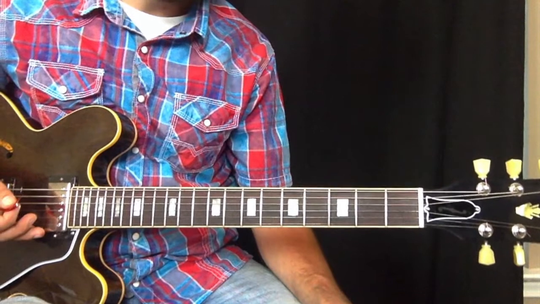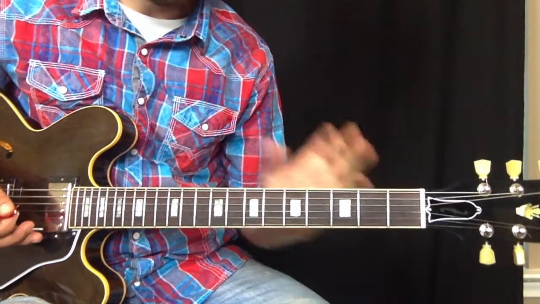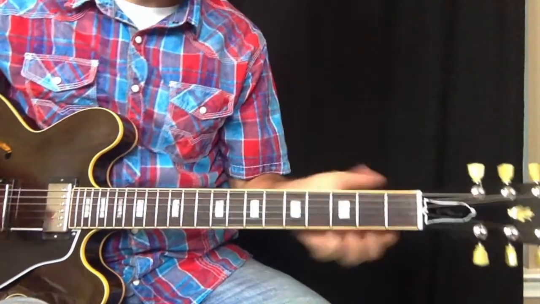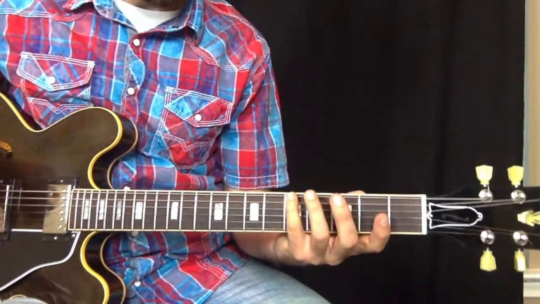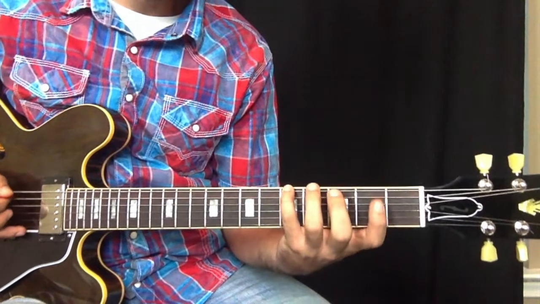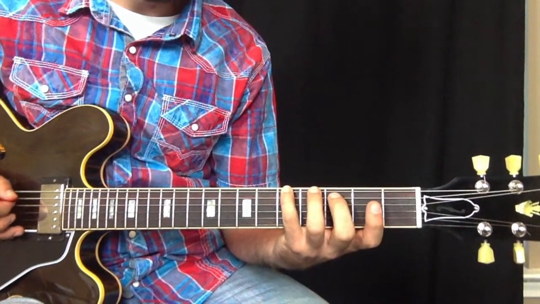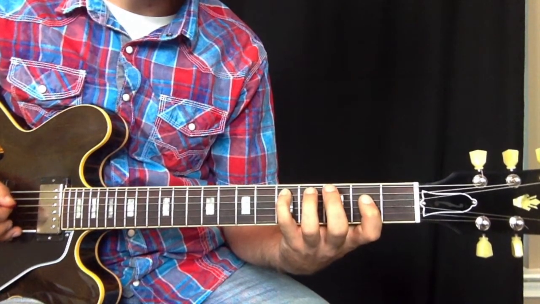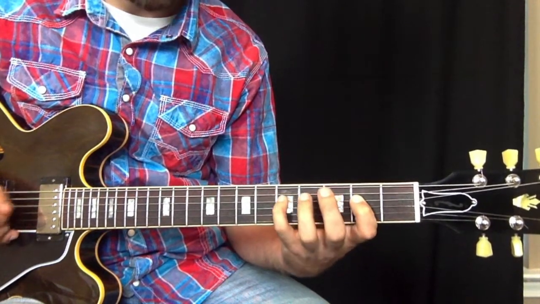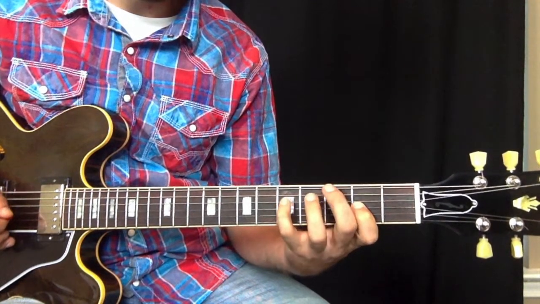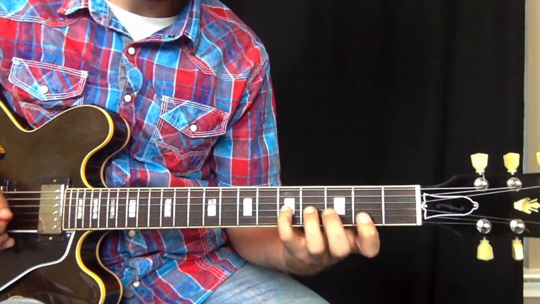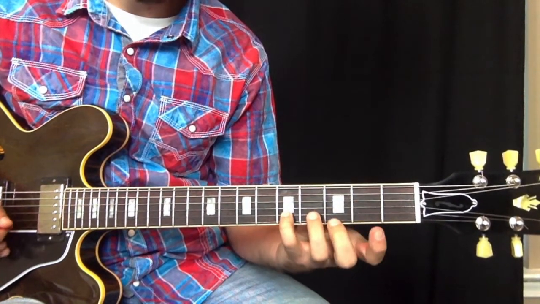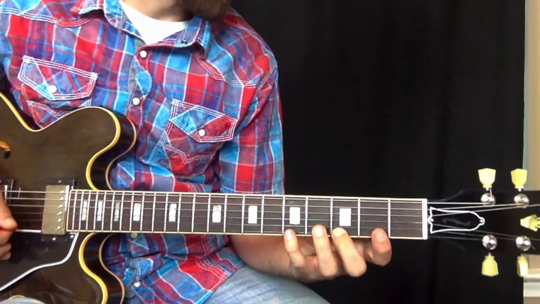Alright, so the first position of the 5 of the minor pentatonic scale, all of these, by the way, are going to be in the key of A minor, just to keep it simple and sweet. Going to start on the low E string at the 5th fret, then the A string at the 3rd fret, then the A string at the 5th fret, then the D string at the 2nd fret, D string at the 5th fret, G string at the 2nd fret, G string at the 5th fret, B string at the 3rd fret, B string at the 5th fret, high E string at the 3rd fret, high E string at the 5th fret.